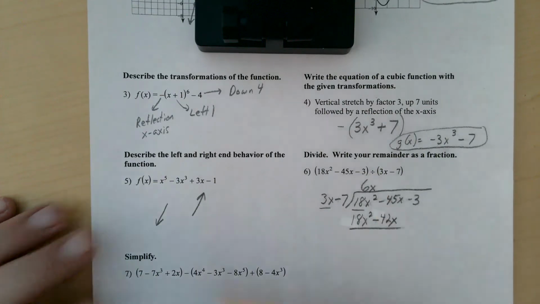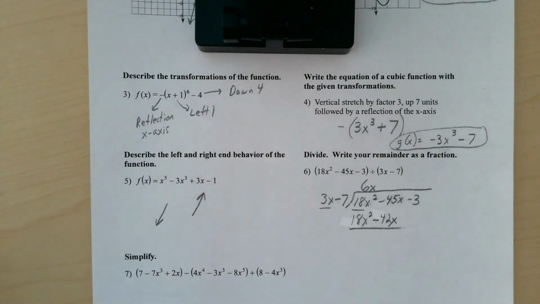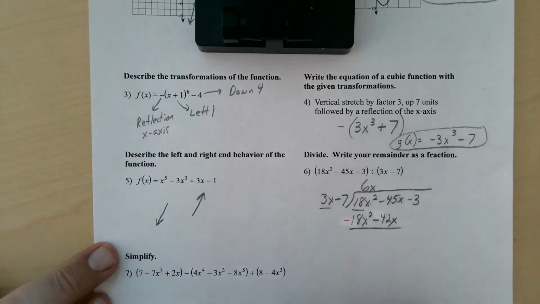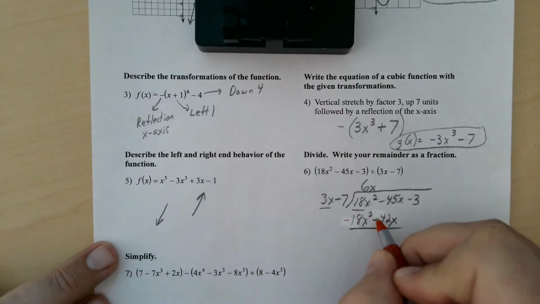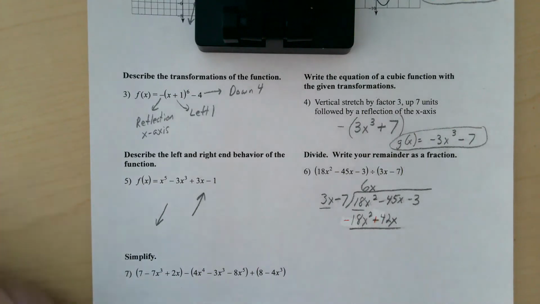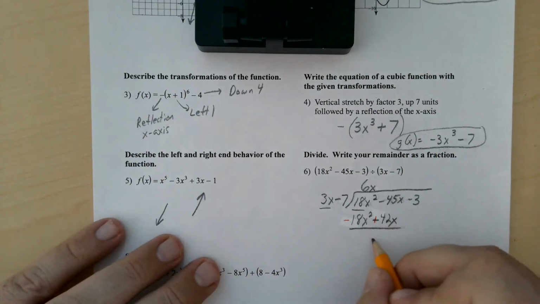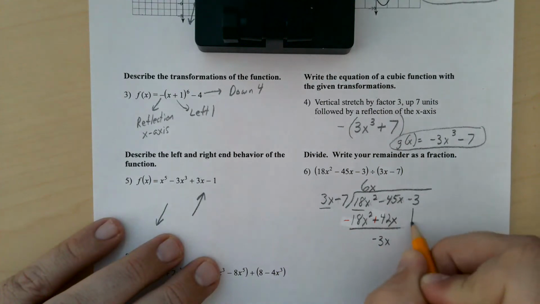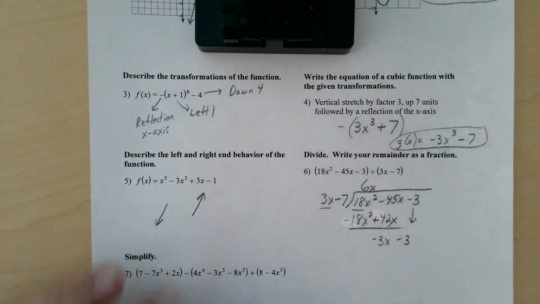42x. So then here is a very important part that some people mess up, like during a test. Once you multiply, I would tell you to draw that line, and then we think opposites. I'm going to take my red pen. I'm going to make this a negative 18x squared, and I'm going to turn this into a positive 42x. The x squareds disappear, and I'm left with negative 3x, and I'm going to bring down the minus 3. And then we just have to do this process one more time.